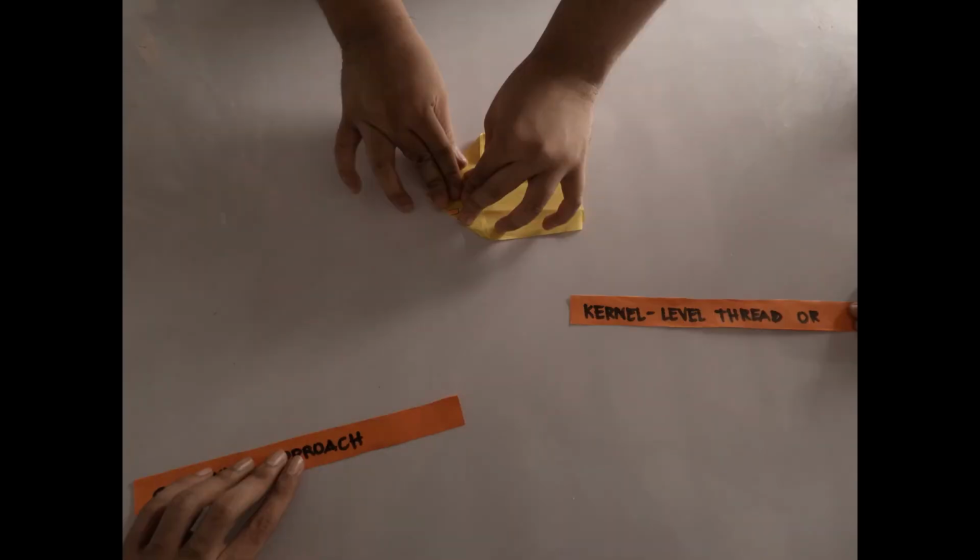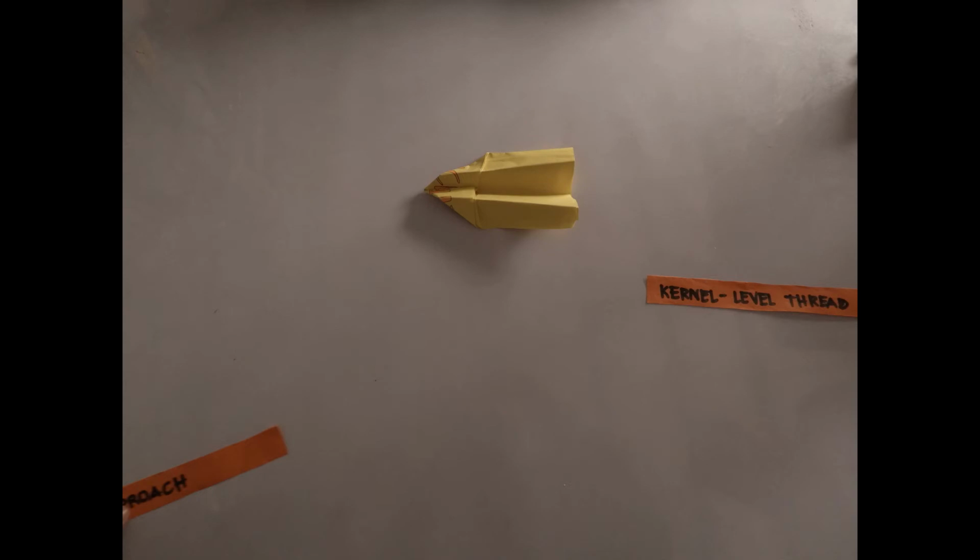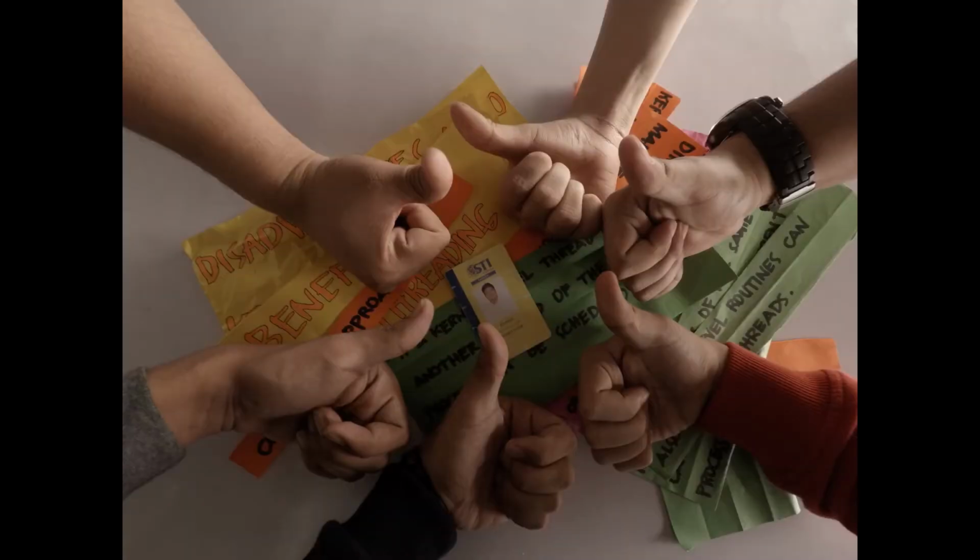Overall, kernel-level threads is highly managed by the kernel, while the combined approach possesses the best of both the user-level thread and the kernel-level thread.